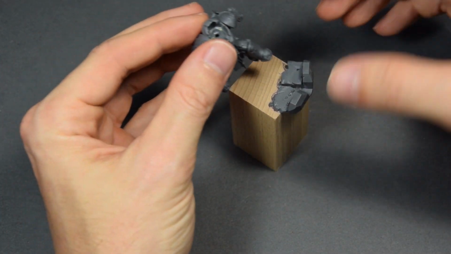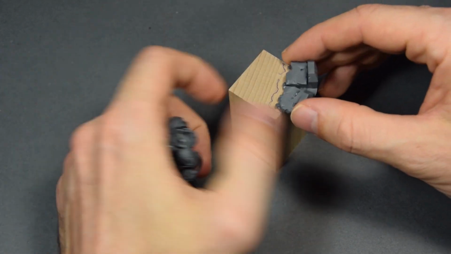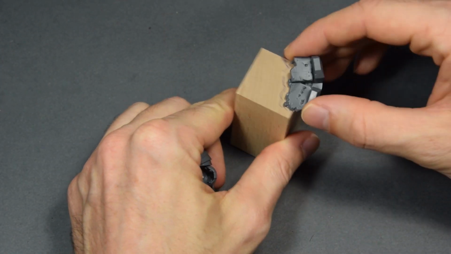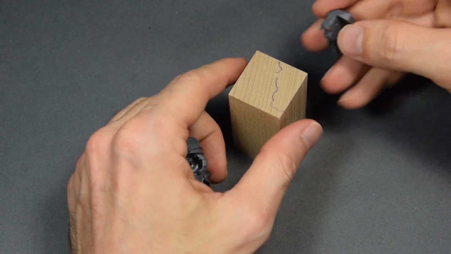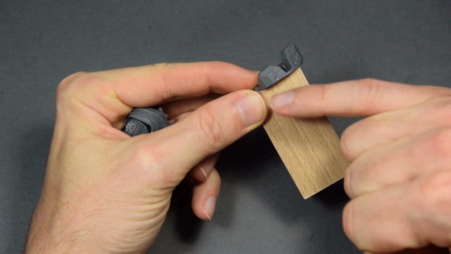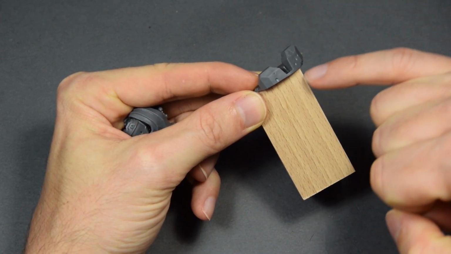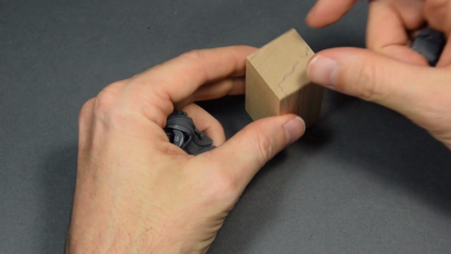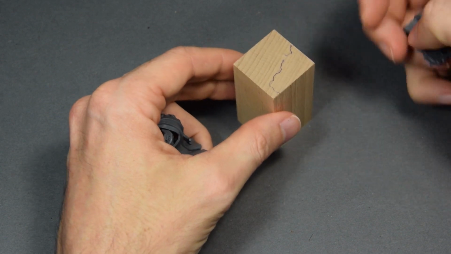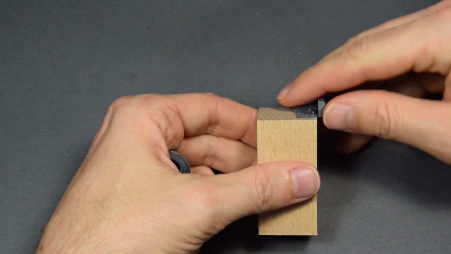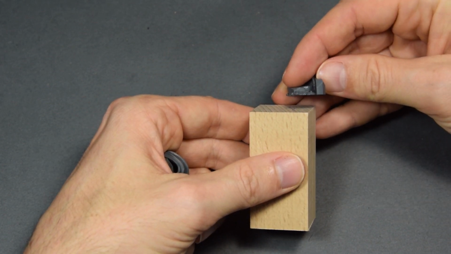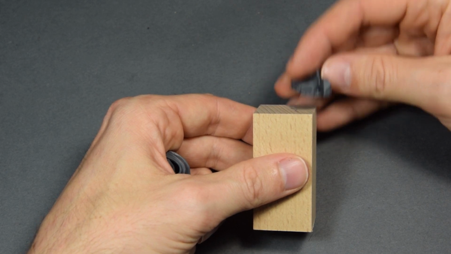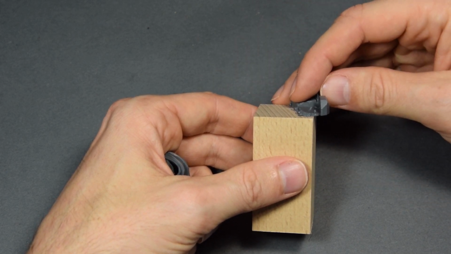So what I'm going to do is, I already marked it here, have this part of the base overhanging, but I'm going to continue sculpting these parts down here, so it's actually going to be a bit more integrated with the wooden block. And I'm also going to make this space a bit wider, so it's actually more like a stair that he's stepping up.